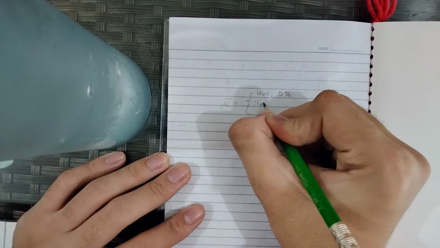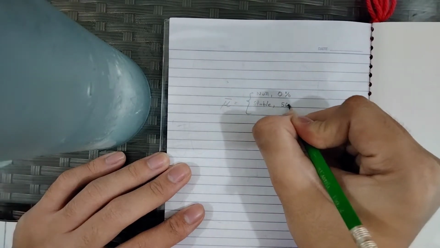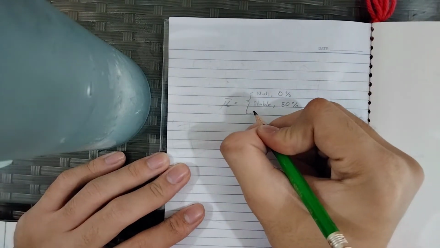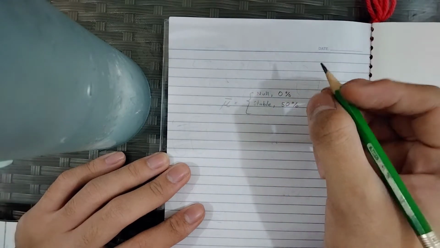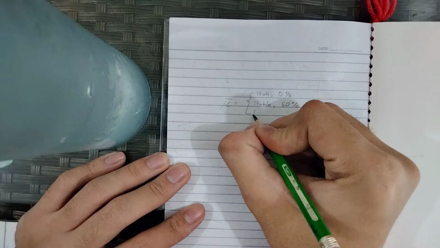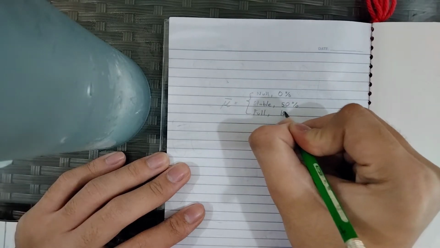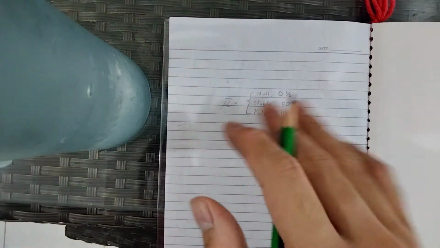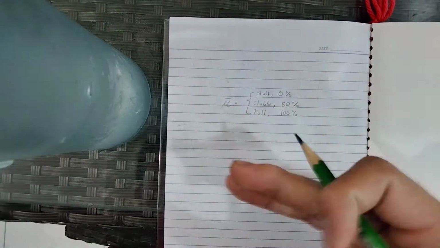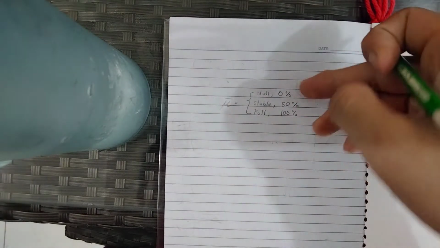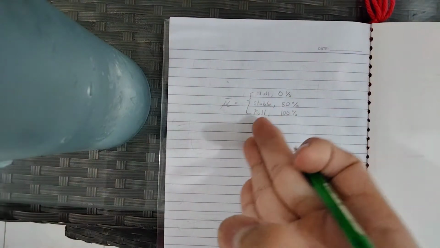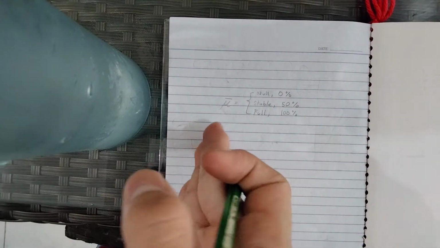stable for 50%, and full, or complete, for 100%. What mu bar basically does is assign a sort of label for a person who has this percentage of homosexuality. And today we're going to be talking about what exactly mu bar is. What exactly is a measure?